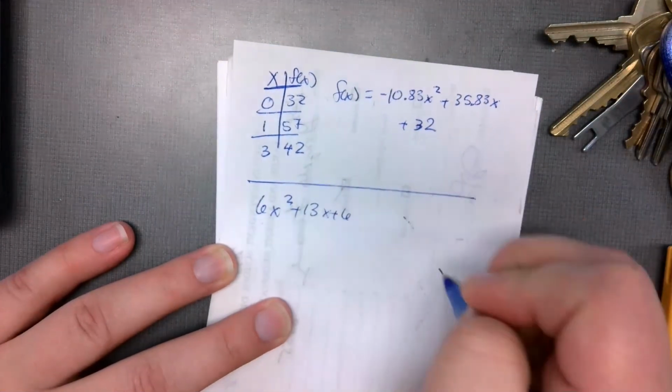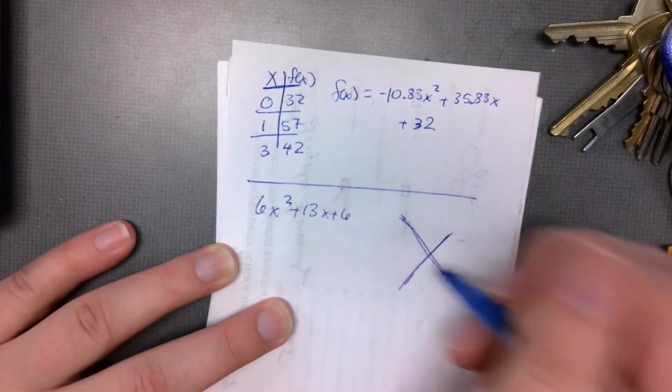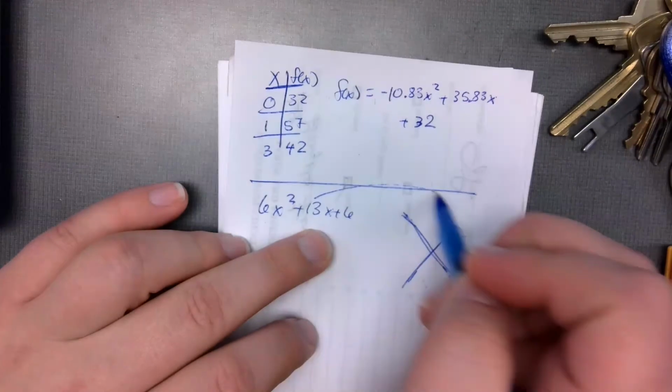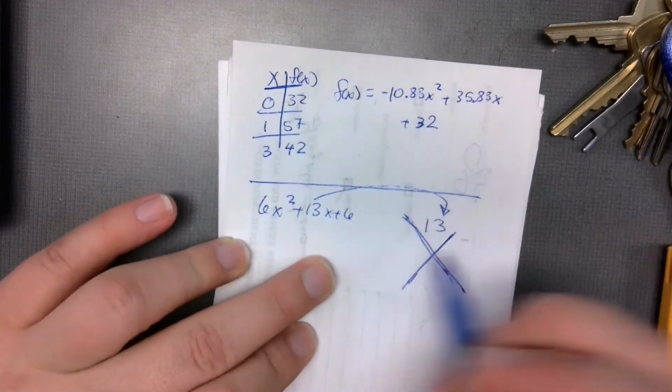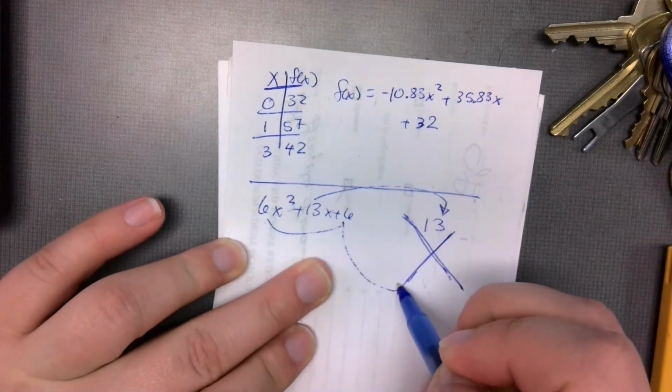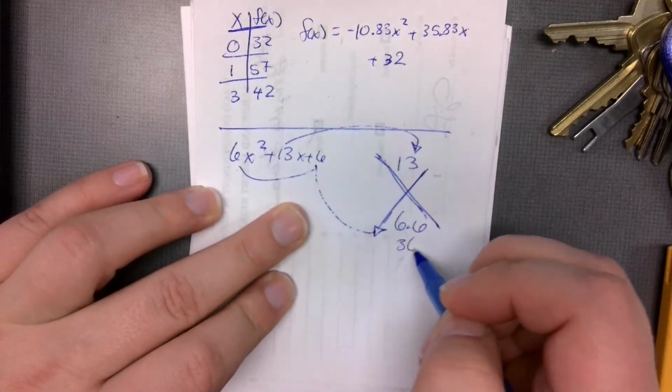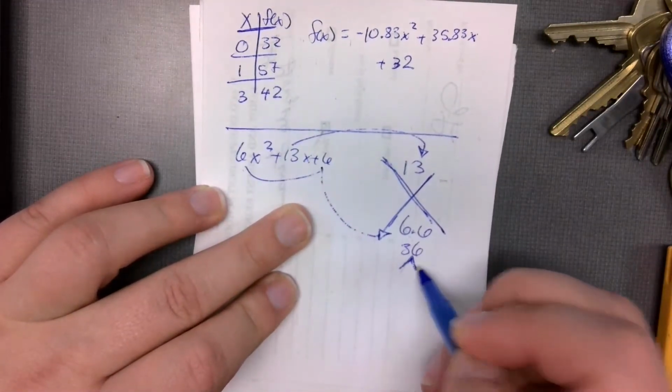I want to know that you need to set up the big X. I want to know how you know what goes on top. And I want to know how you know what goes on the bottom. Then this multiplies to 36. I need to break this down to its factors.